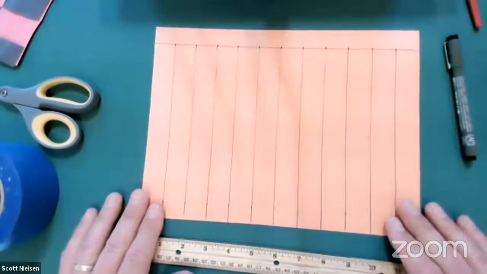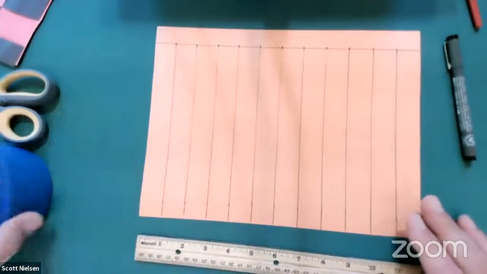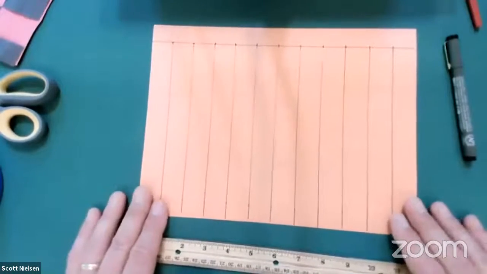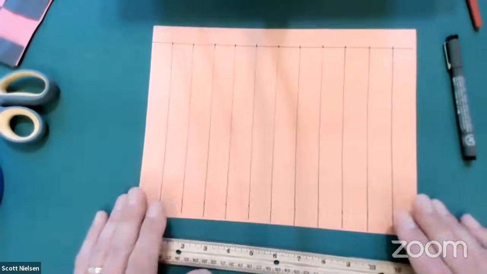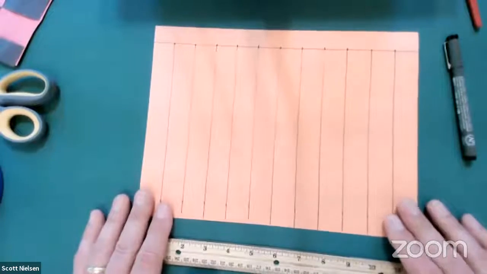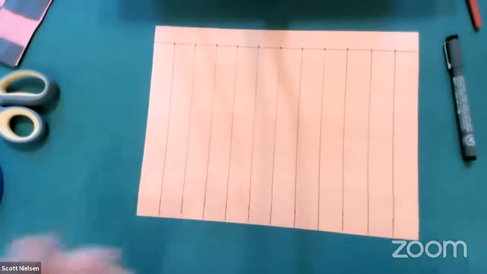And if at any point we're going a little too fast, just throw something in the chat or holler out and we can slow down a little bit. We've got a lot of fun to have and only about an hour, so we want to at least get started on a few of these.